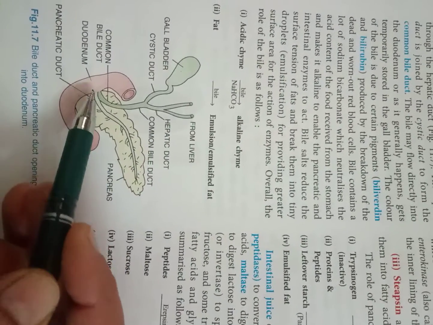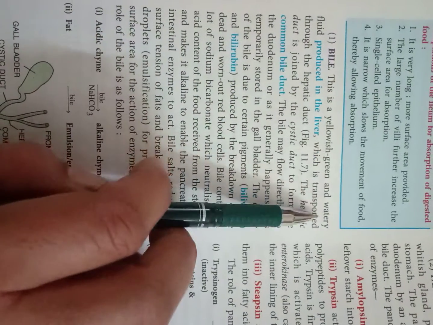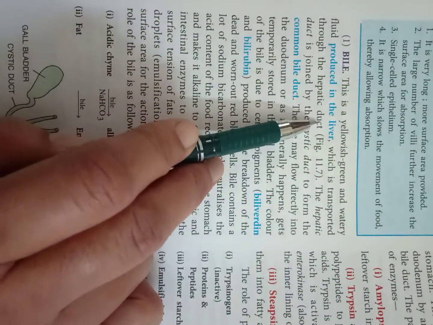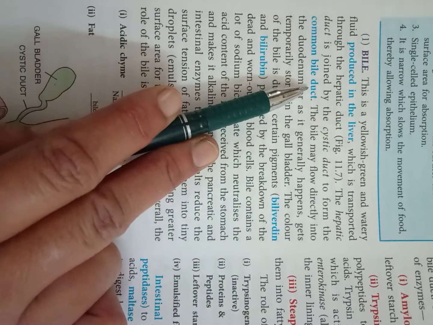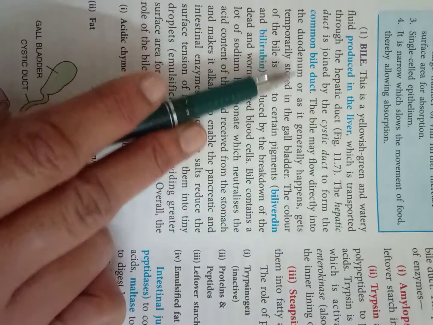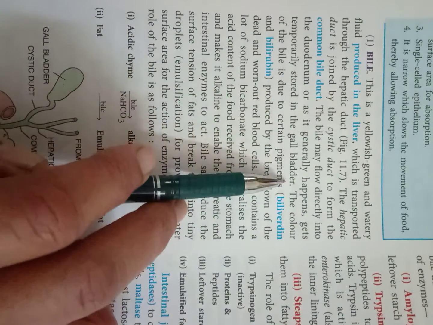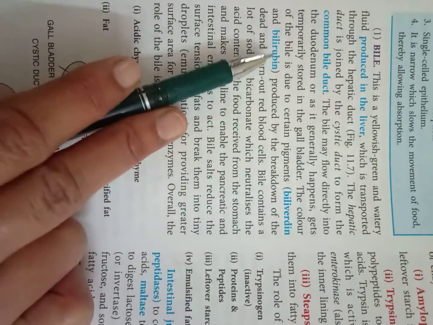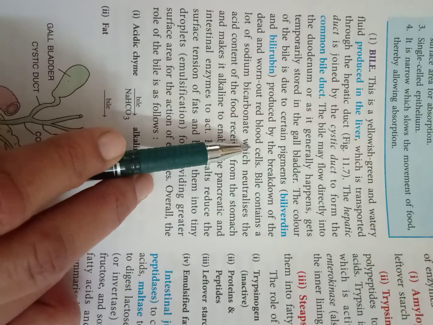Liver sends bile. Okay, so what is bile? Bile is yellowish green and watery fluid which is produced in liver, which is transported through hepatic duct. Hepatic duct is joined by cystic duct to form the common bile duct. Bile may flow directly into duodenum or, as it generally happens, gets temporarily stored in the gallbladder. Color of bile is due to certain pigment. They are biliverdin and bilirubin. They are produced by breakdown of dead and worn out red blood cells.